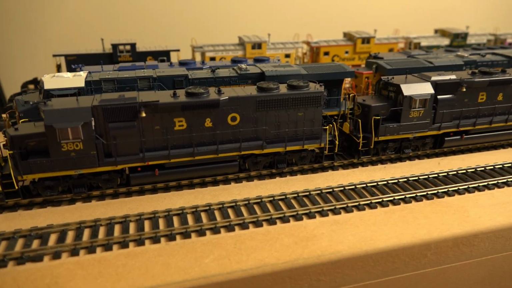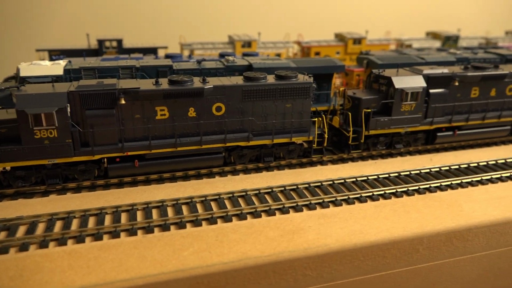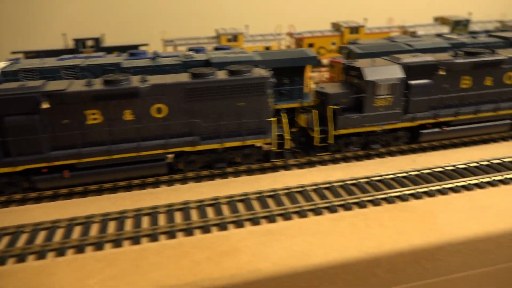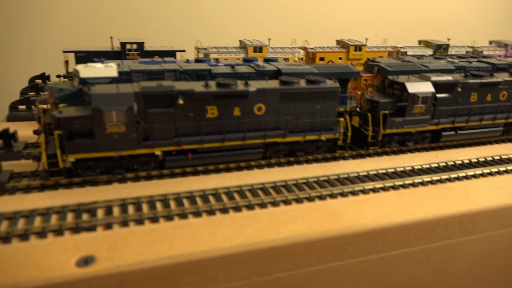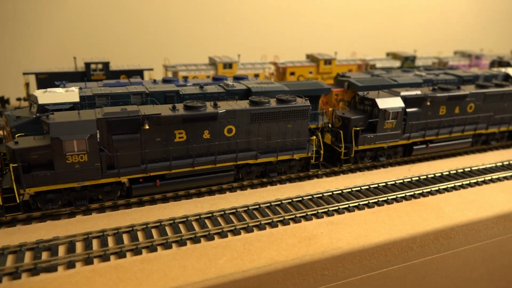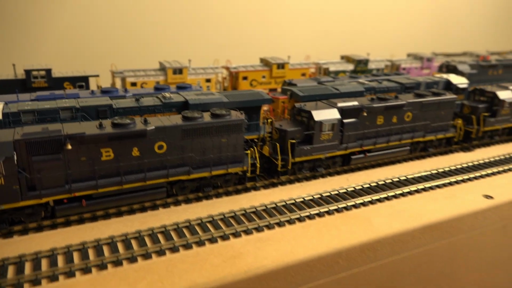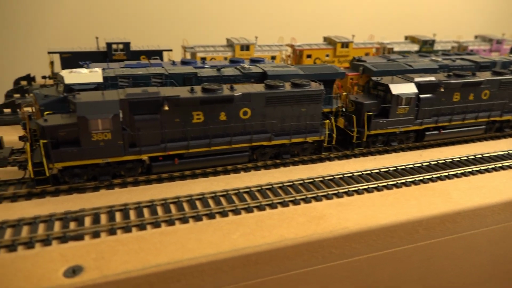So what you do is you start out with, in this case, every engine starts with 38. I've got them all in a row: 3801, 3817, 3824, 3840. That's the four that they had, and they all have the Soundtraxx Tsunami 2, and they all have 3 mini cube speakers, and they all have current keeper.